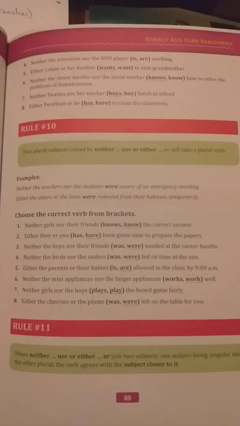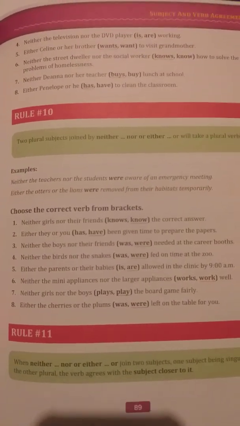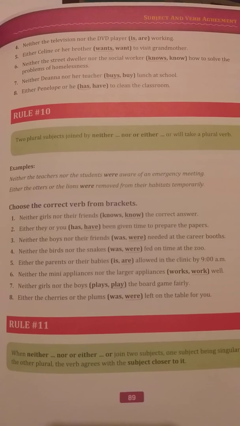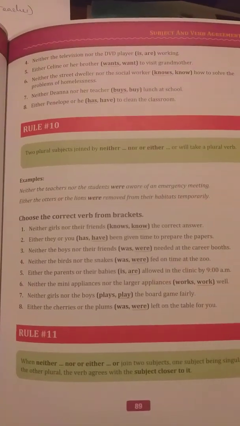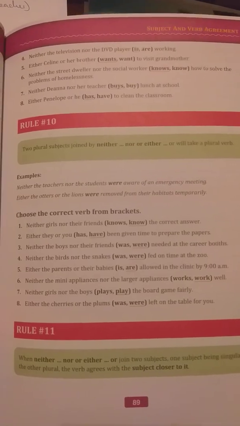And lastly, rule number 10. So we took 2 weeks to do these 10 rules. I hope, and I am begging, that after this exercise you revise. Two plural subjects joined by neither/nor or either/or will take a plural verb. It's very simple and straightforward. You will need to learn these rules.